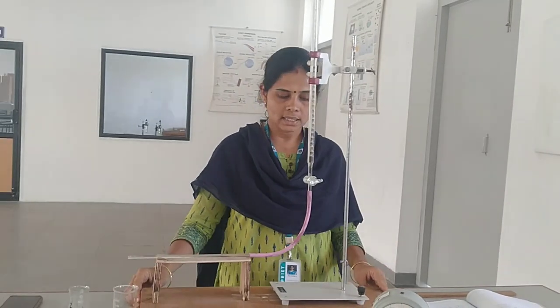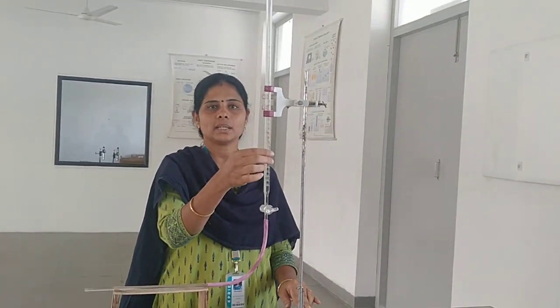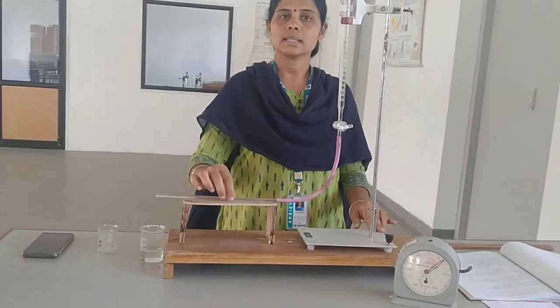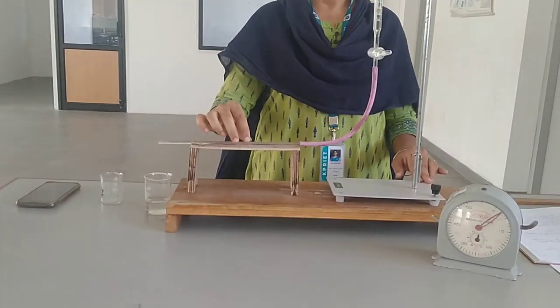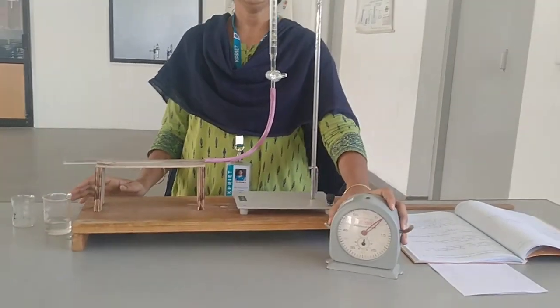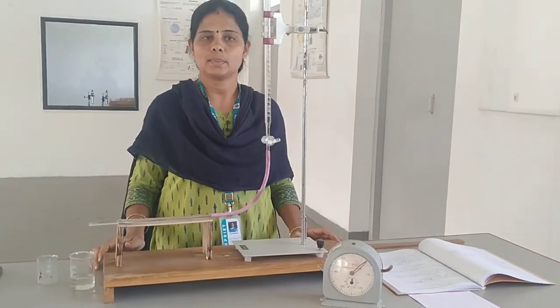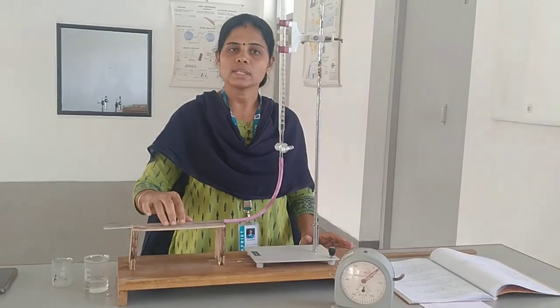See the apparatus details. We will be having a burette stand here. The burette is fixed inside the burette stand, and this is the capillary tube. Beside this, we will be having two beakers and one stopcock. These are all the apparatus we are going to use in this experiment. Now, I am going to start the experiment.